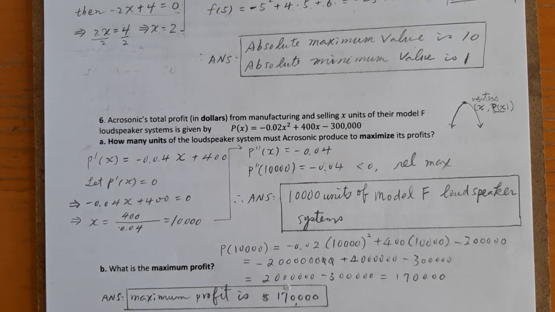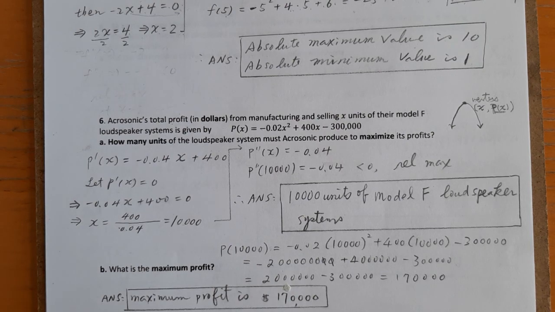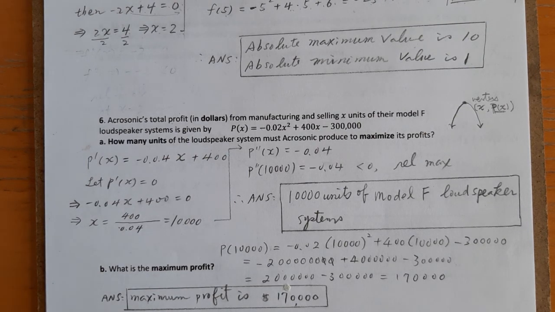So in order to get what we call a relative maximum, you can use the first derivative test and the second derivative test.